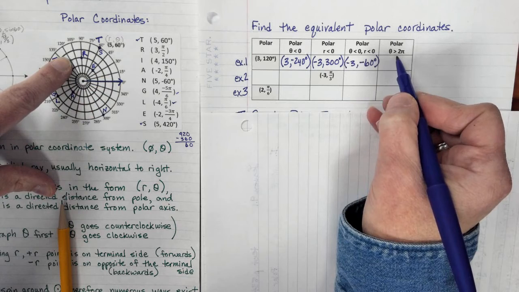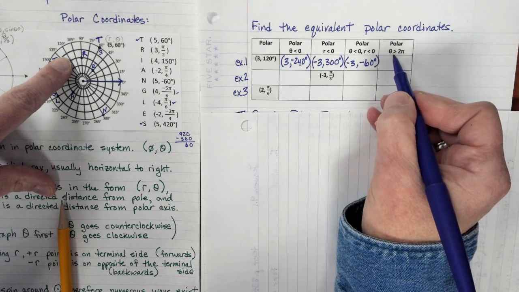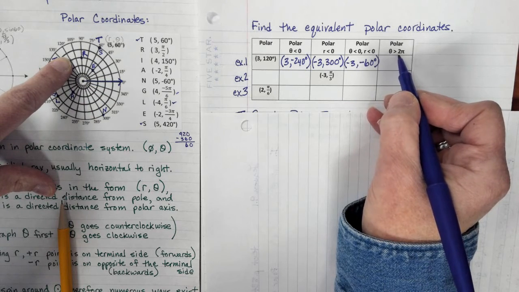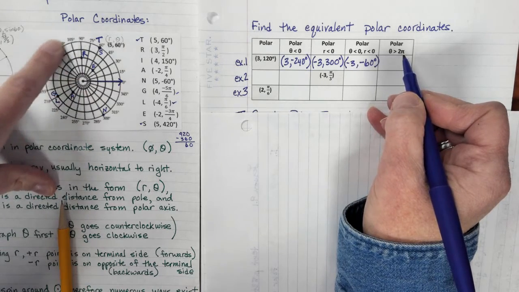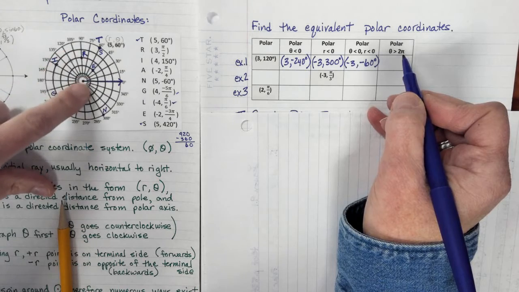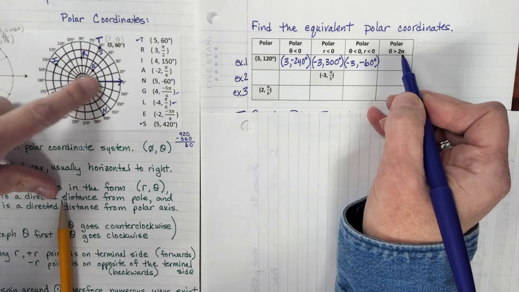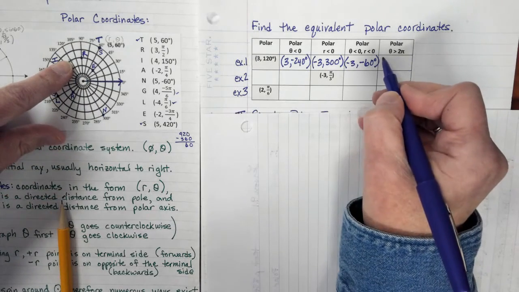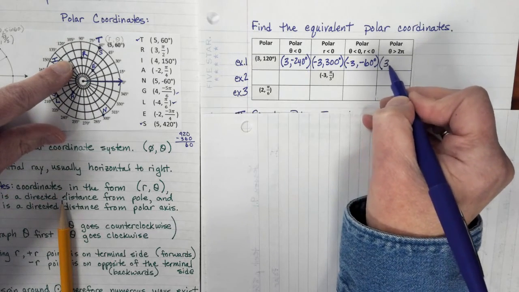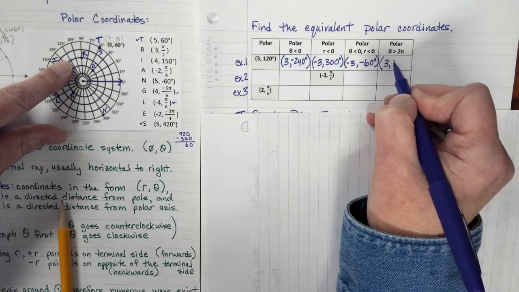Now I want you to add 360, because if theta is greater than 2 pi, you can go all the way around and you're going to have 360 plus that 120. Well, that makes 480. So here I would still have the 3 and then be at 480.